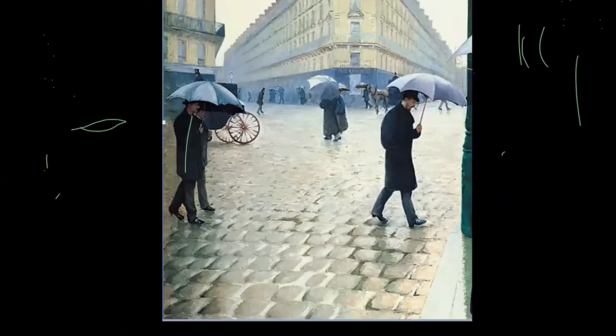So on the left-hand side of the painting, you have smaller figures who are dominated by that building. You have the impression that, look out, it's behind you. These people don't seem to have noticed that the building is going to come right at them. So you've got this very strange perspective, and perspective is everything in the paintings of Caillebotte.